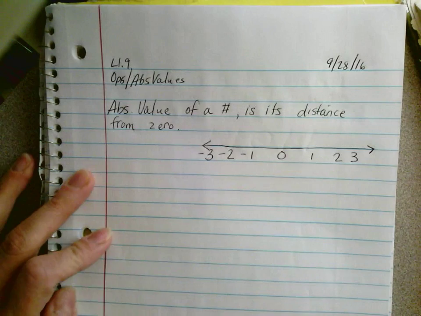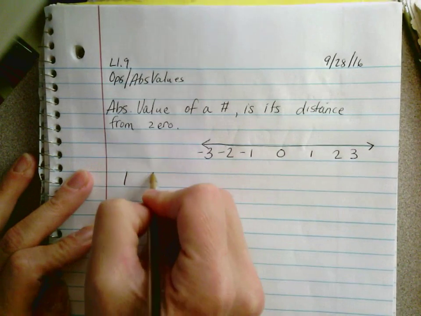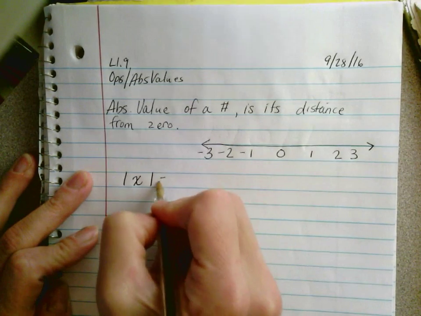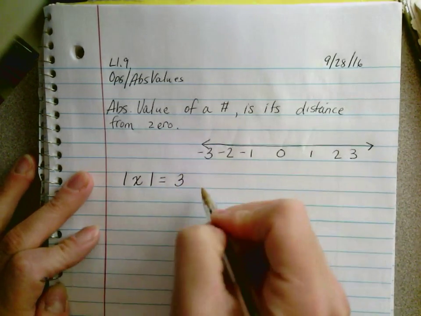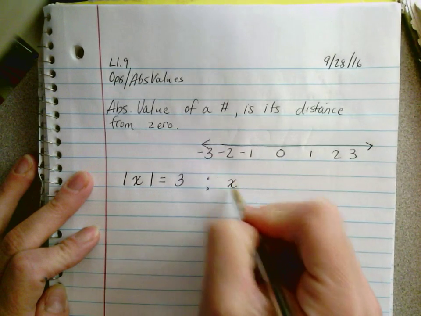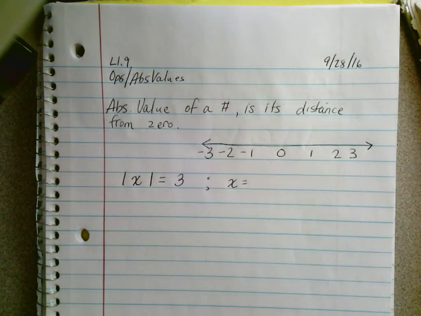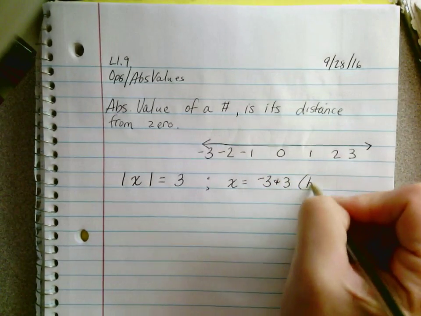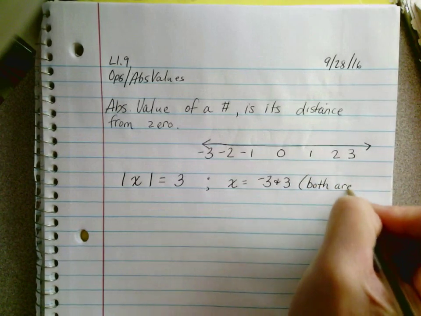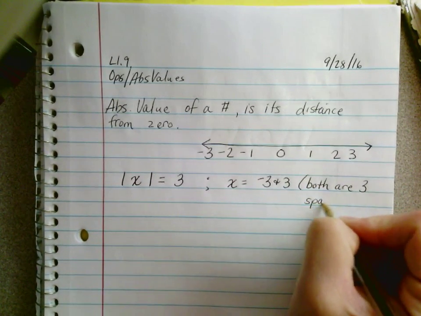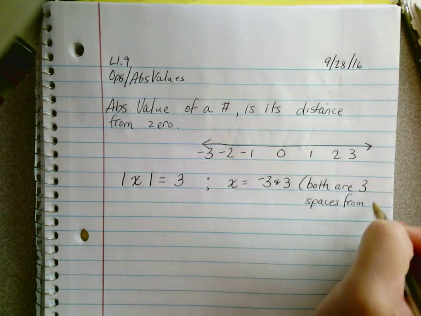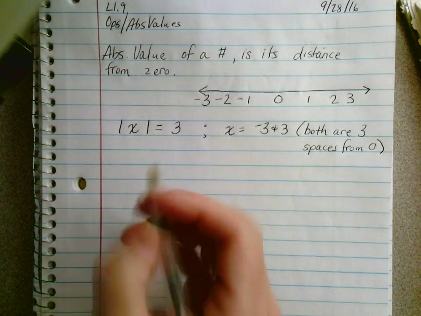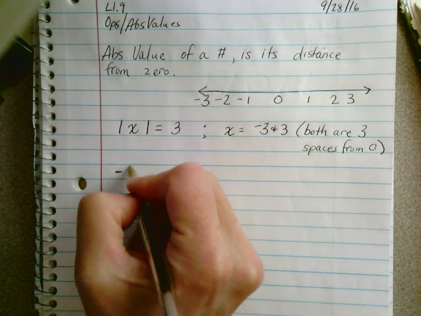And if I said to you, some number x has an absolute value of 3, what number can x be? -3 and 3, very good. Either of those are 3 spaces away from 0.